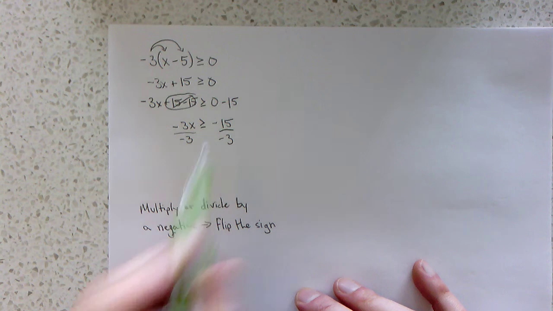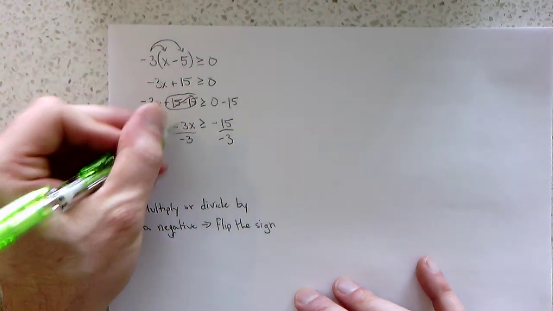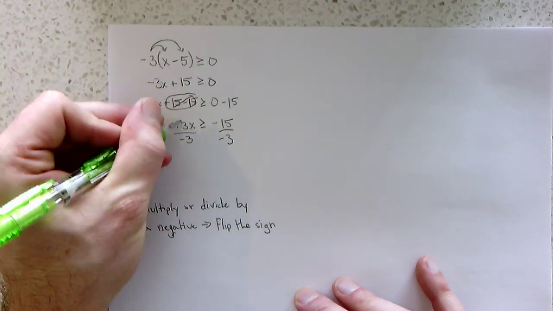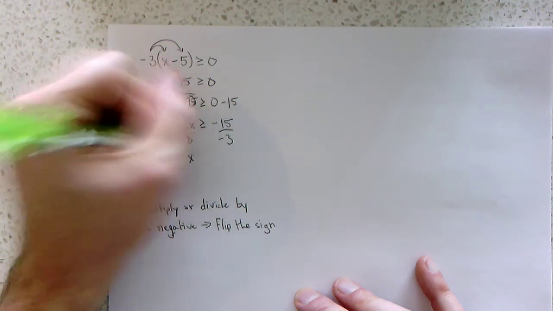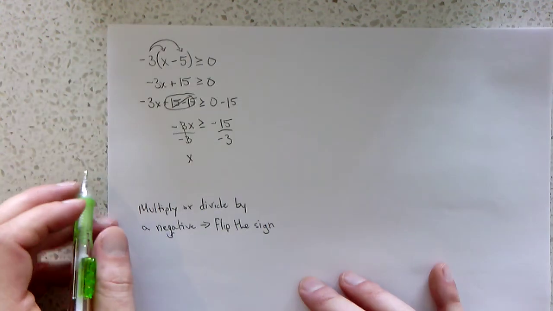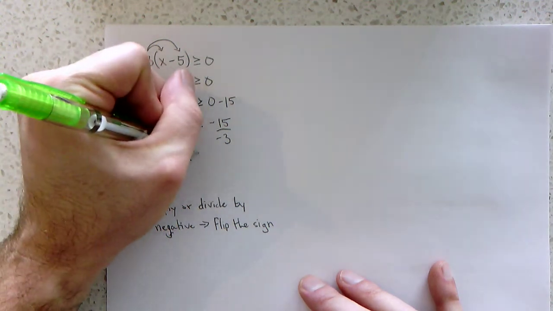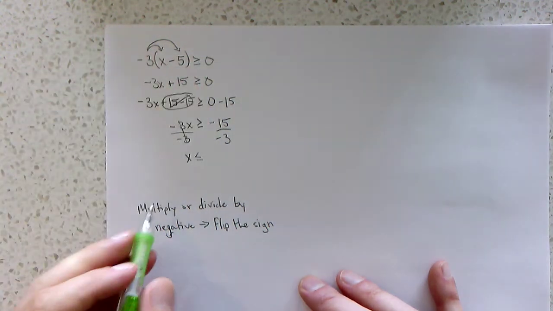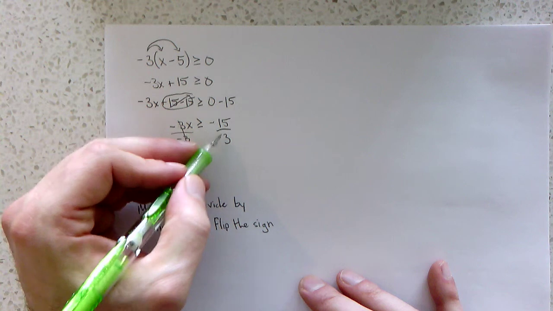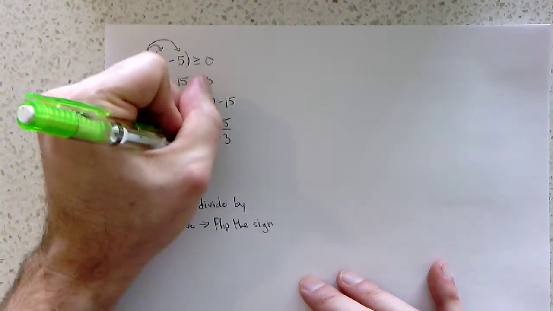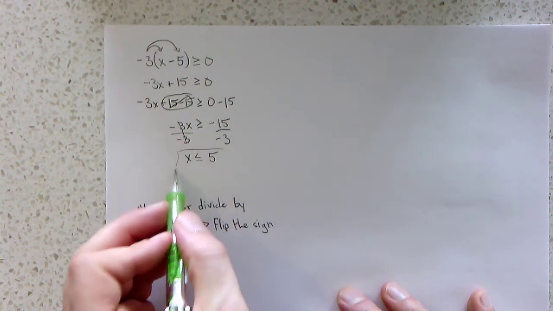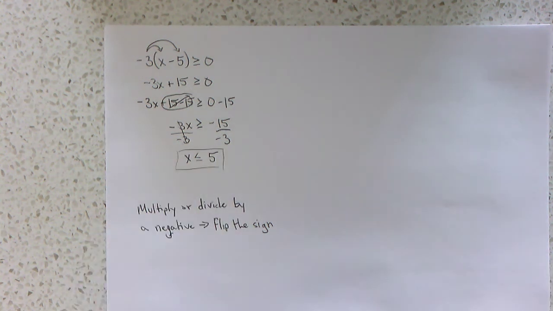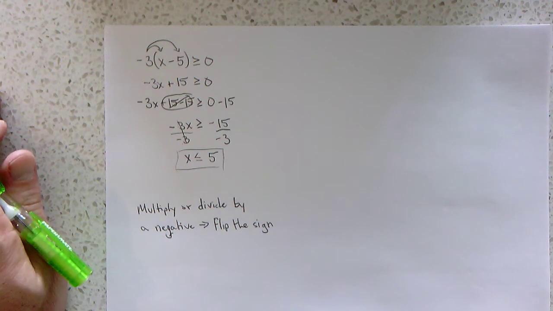I have to flip it in the other direction. So my negative 3 divided by negative 3, that's going to reduce to 1, so that gives me a 1x. And remember, since I'm dividing by the negative, I have to turn the sign around. So negative 15 divided by negative 3 gives me a positive 5. So this is our answer. So all of my x's are going to be less than or equal to 5.